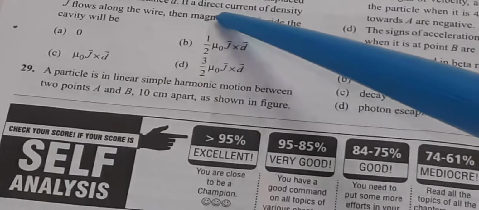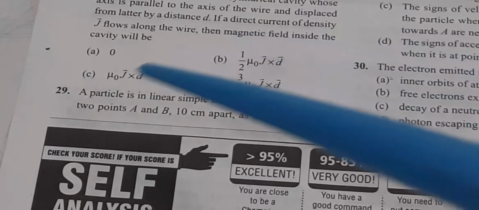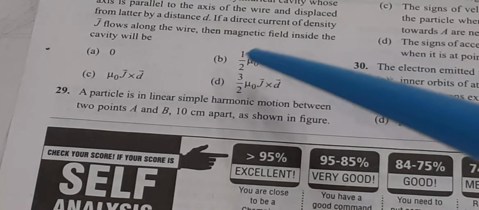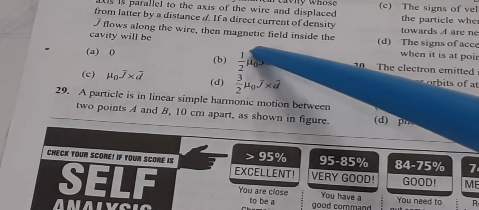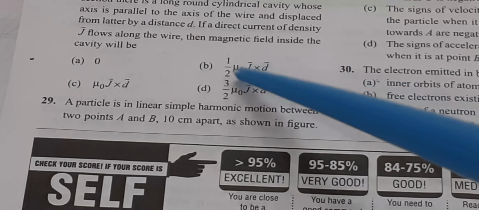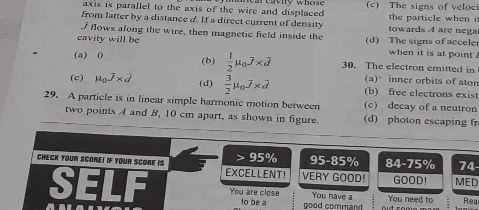Now your final expression is half mu naught J vector cross D vector. I think answer B is correct here. Now it is given in vector form, so we have to solve this problem in vector form. I think this one B is correct here. Half mu naught J cross D will be the resultant magnetic field.